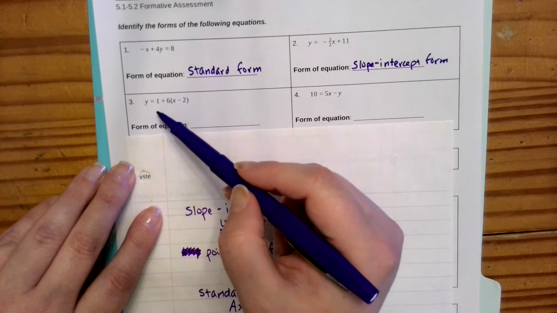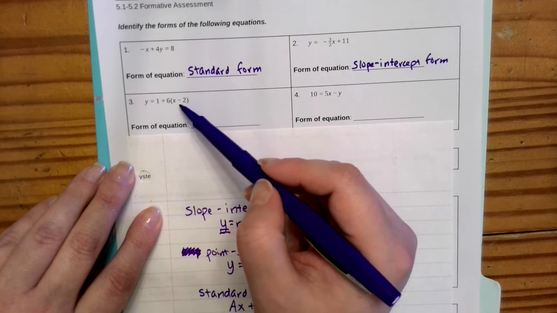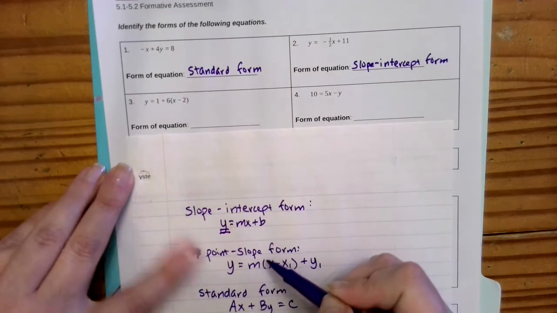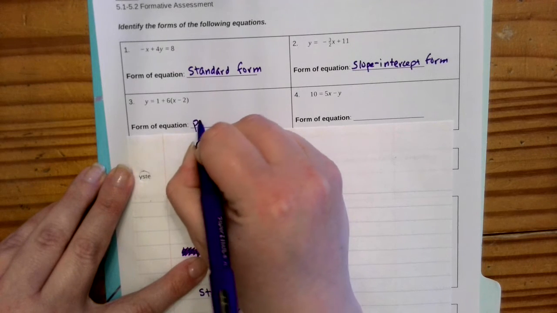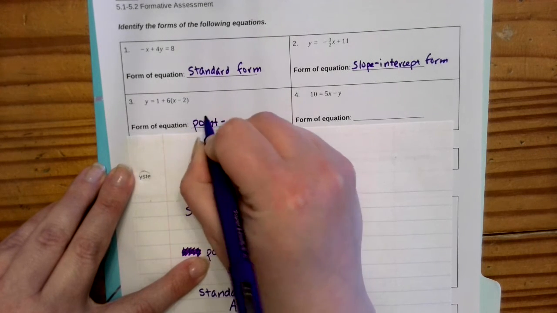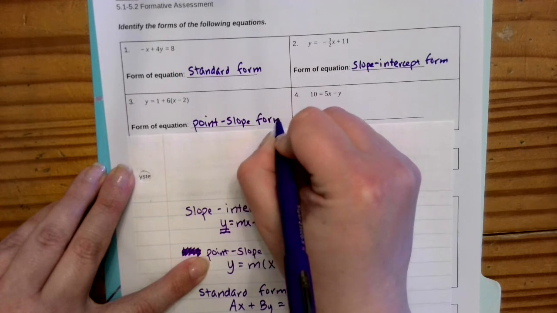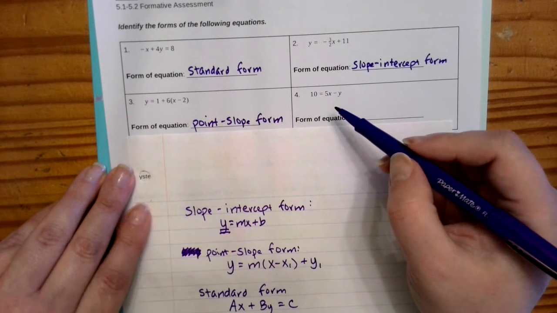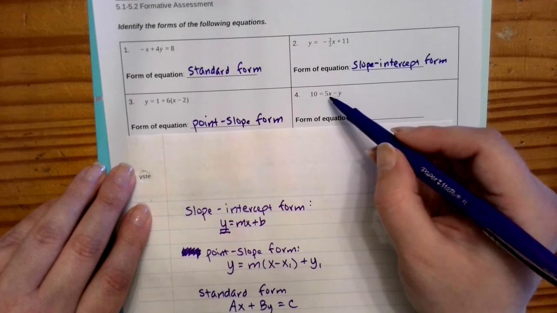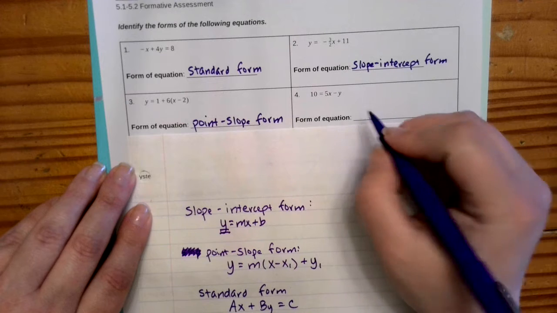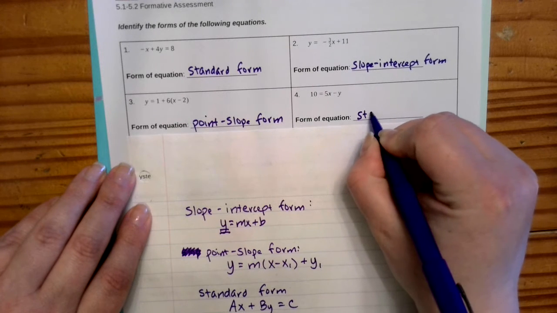Question 3 says y equals 1 plus 6 times the quantity of x minus 2. This one, the y is by itself, but there are parentheses. This one must be point slope form. And finally, for question 4, we can see that the x and the y are on the same side of the equation, just like they were in equation 1. So this is standard form.